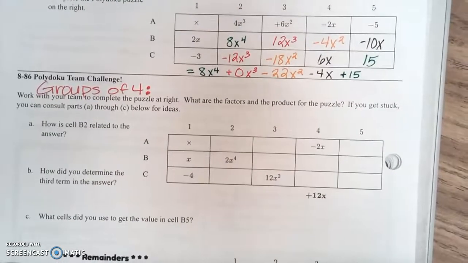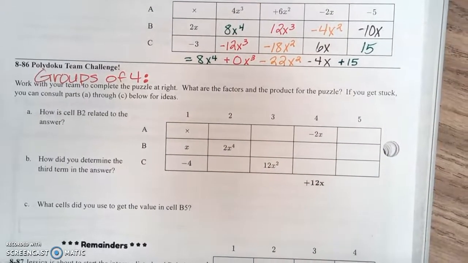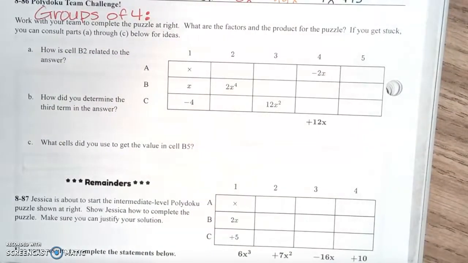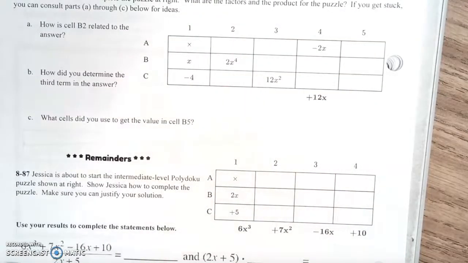When we're done in your groups of 4, you're going to come back and do 86 and 87 together. So 86 says, work with your team, complete the puzzle at the right. What are the factors and the product for the puzzle? If you get stuck, you can consult parts A through C below for ideas. And then number 87 says, Jessica is about to start the intermediate level Polydoku puzzle shown at right. Show Jessica how to complete the puzzle. Make sure to justify your solution.